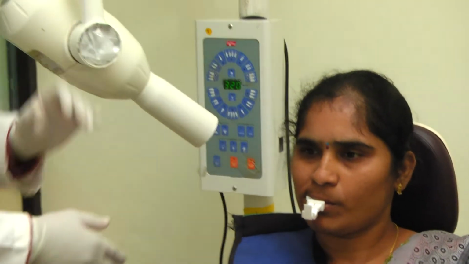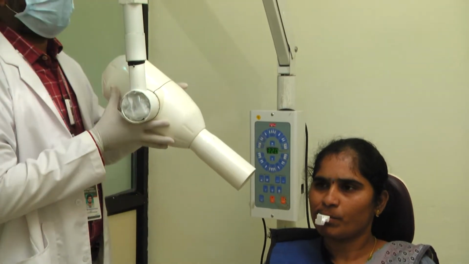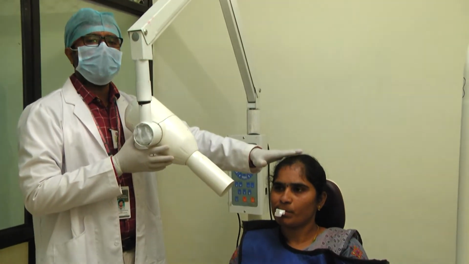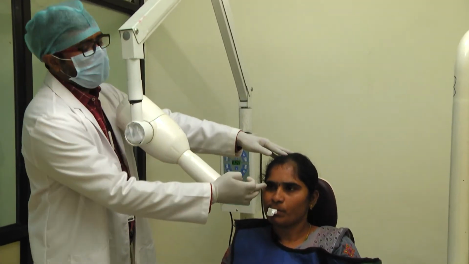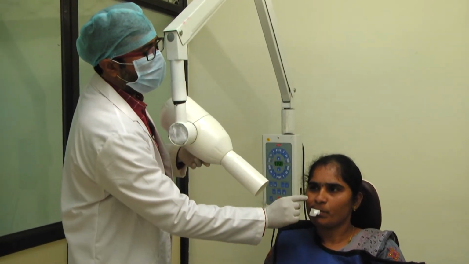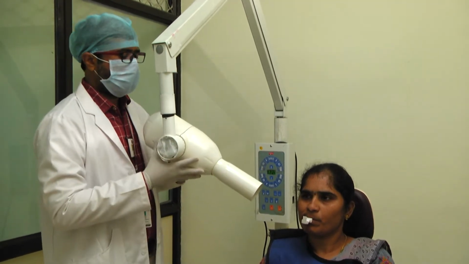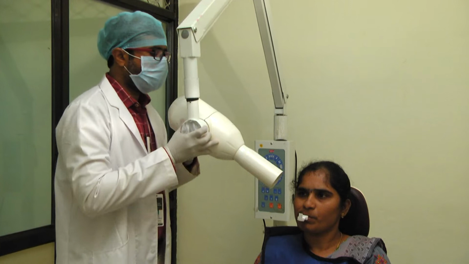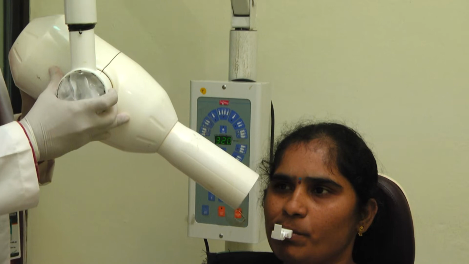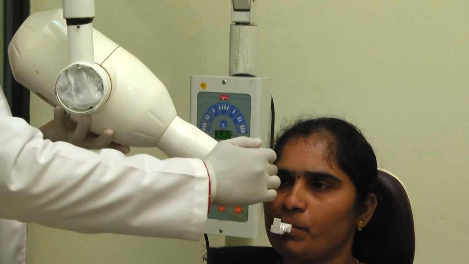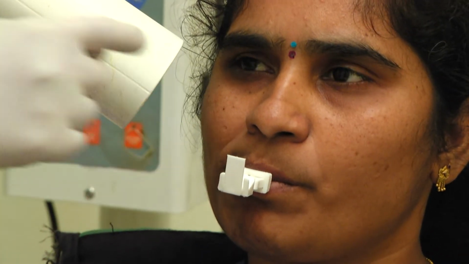head exactly upright, and then the vertical angulation for the maxillary premolar is plus 30 degrees, and the point of entry of the central X-ray beam is exactly just below the pupil. So this is the pupil of the eye. The point of entry is just below the pupil of the eye, at an angulation of plus 30, directing towards your second premolar and first premolar.